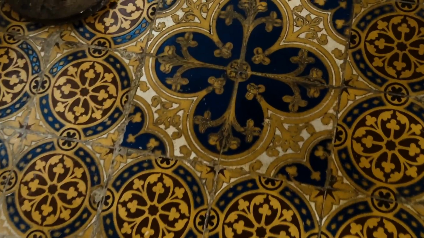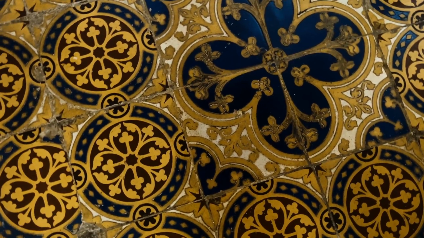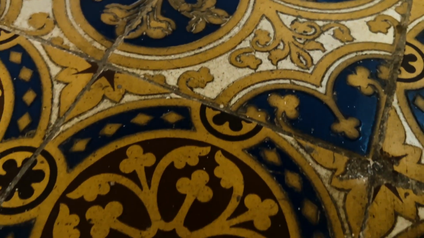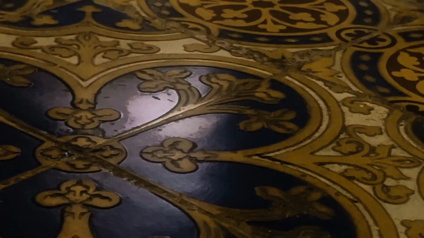Flooring of the church is made from intricately patterned tiles, which add to the church's historical and aesthetic appeal. These tiles are typically a combination of terracotta and ceramic, laid out in a distinctive geometrical design. The craftsmanship of the tiles reflects the design trends of the late 19th century.